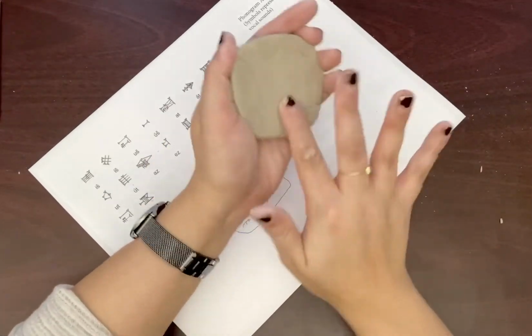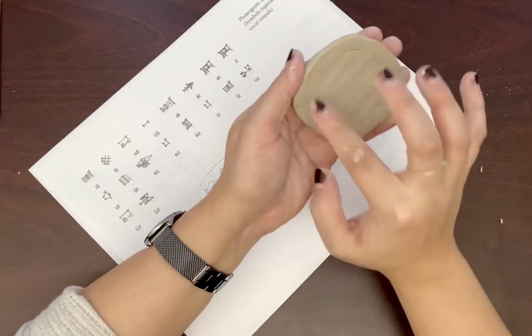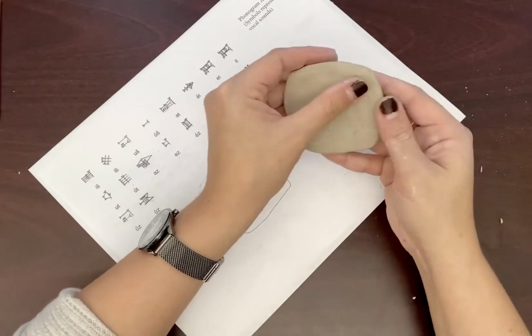You'll want to keep it smooth on both the front and back so that when we're done with our story, we can sign the back with our name.